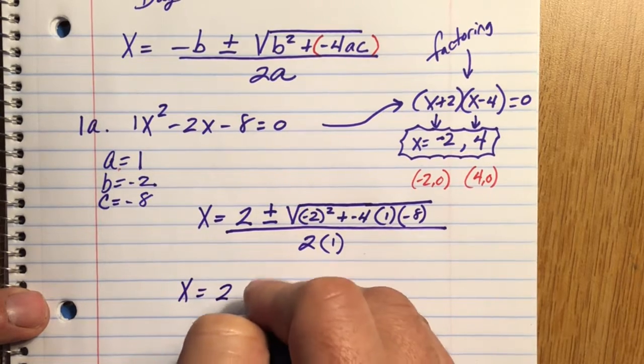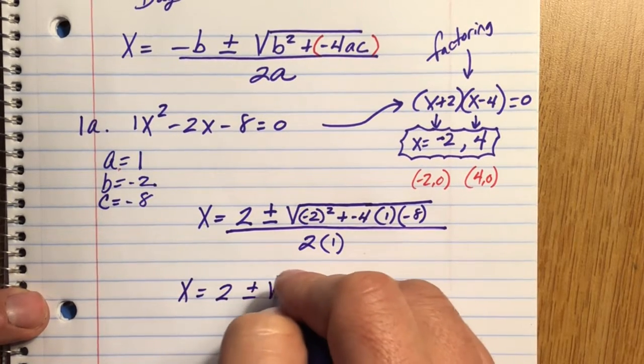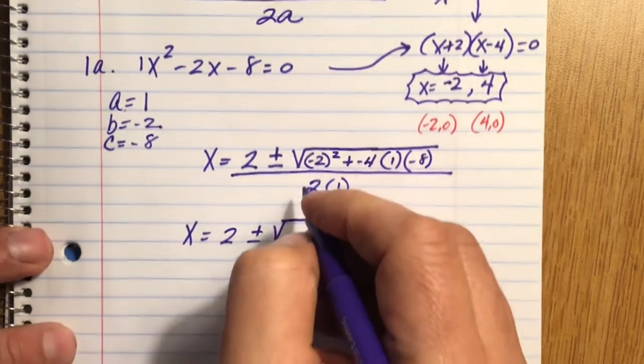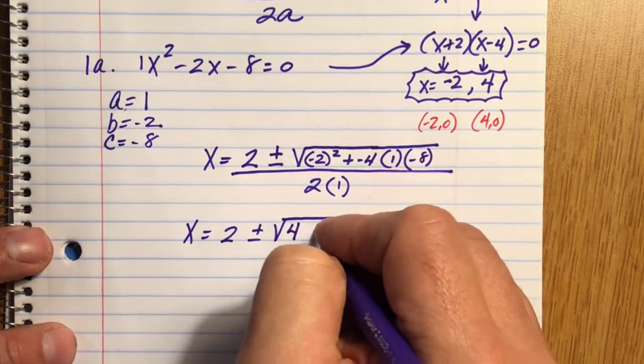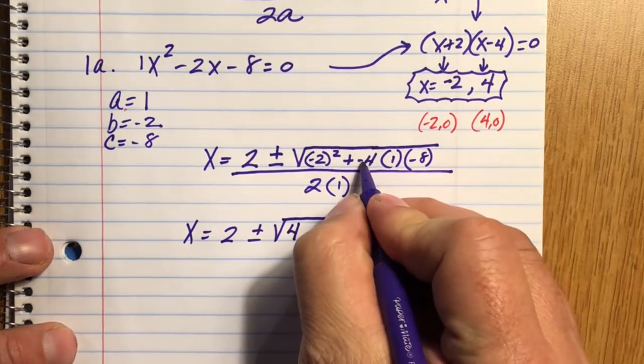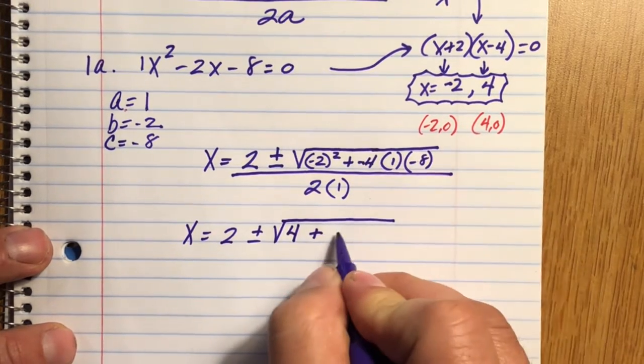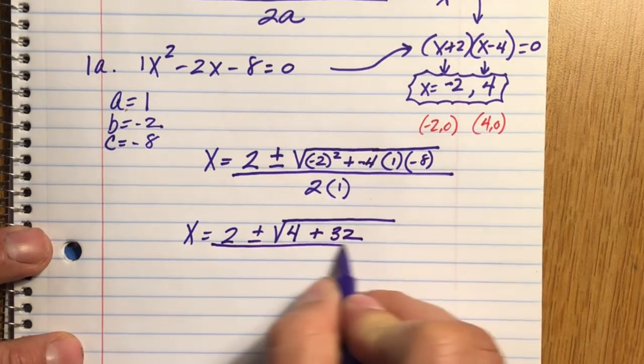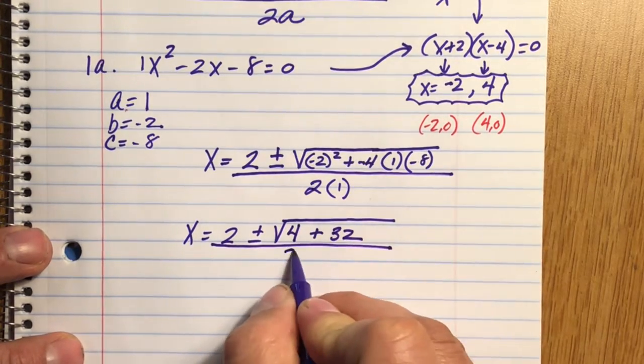So x equals 2 plus or minus the square root. All right, -2 squared, okay, it's going to be 4 plus, all right, negative and a negative is going to be a positive 32, all over 2 times 1, which is 2.